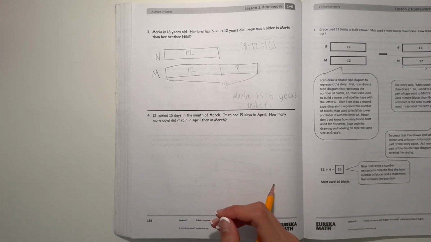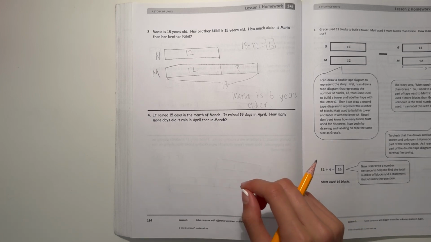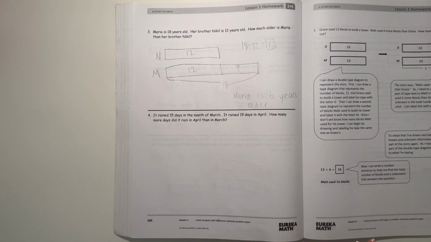And now number 4. It rained 15 days in the month of March. It rained 19 days in April. How many more days did it rain in April than March? We're trying to figure out just how many more it rained in April than March. March it rained 15 days. In April, it rained 19 days.